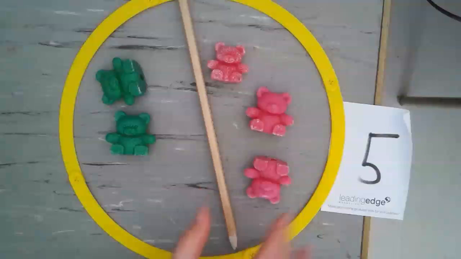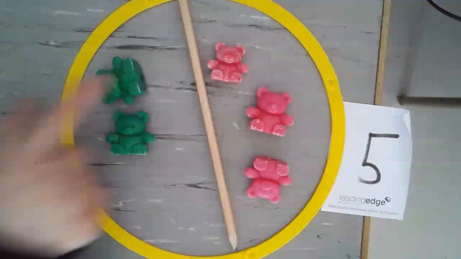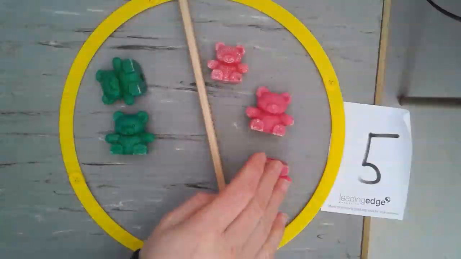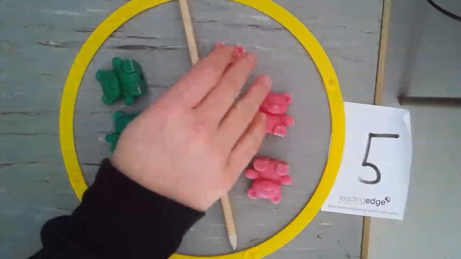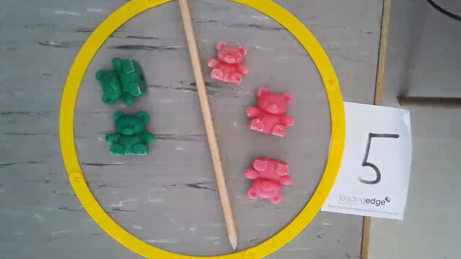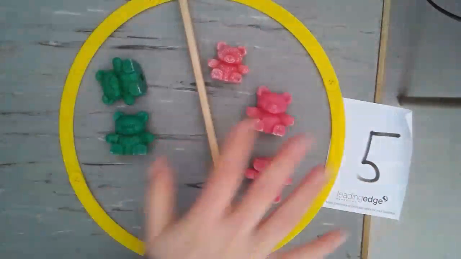Now, let's count our subsets. Okay, let's count how many green bears. 1, 2, very good, 2. Let's count our subset of red bears. 1, 2, 3. Now that gives us an idea about 5. Remember, we have 5 bears all together.